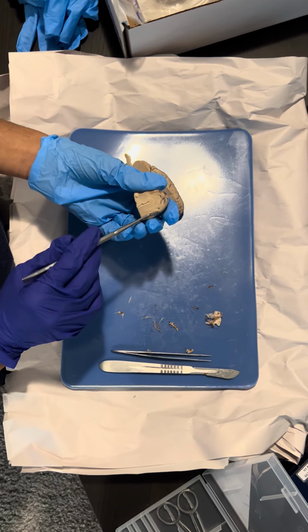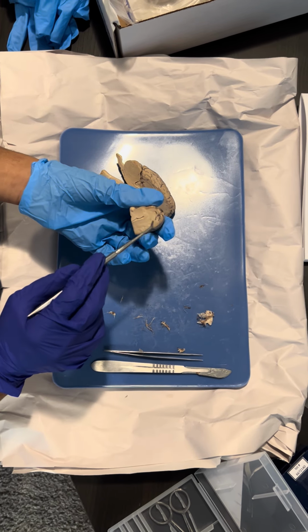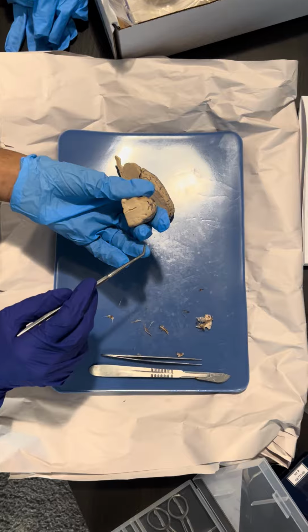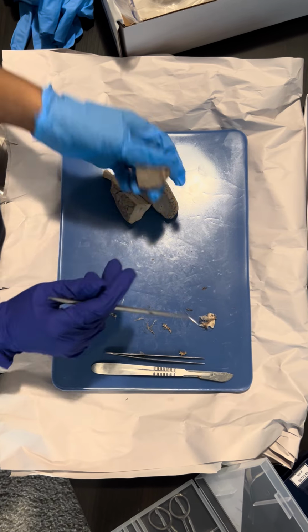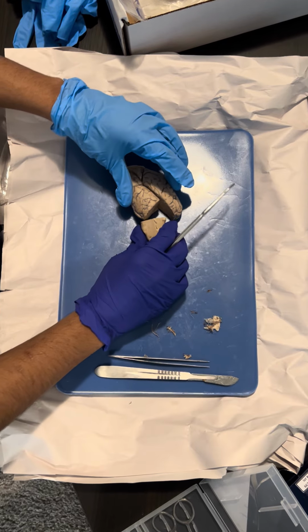Oh, and the gray matter, which contains cell bodies, dendrites, and unmyelinated axons, and it's also found in the brain and spinal cord.